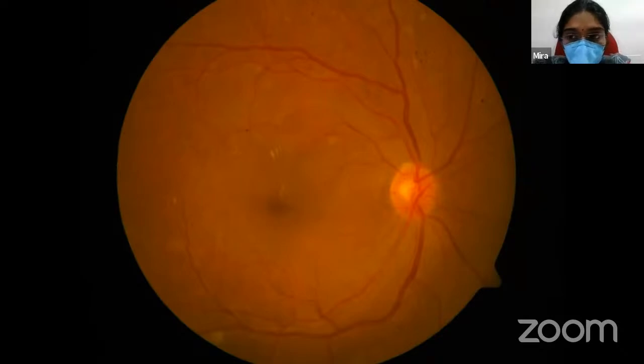In moderate non-proliferative diabetic retinopathy, there will be microaneurysms which are more in number than mild, and there can be hard exudates and cotton wool spots, which may or may not be present. Moving on to the severe non-proliferative diabetic. No, 1 second. Could you clarify that?